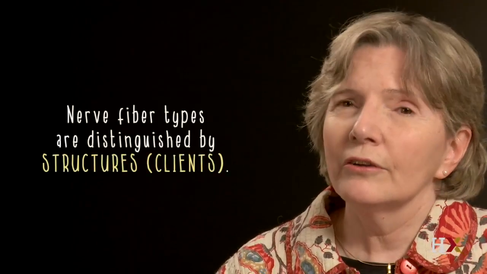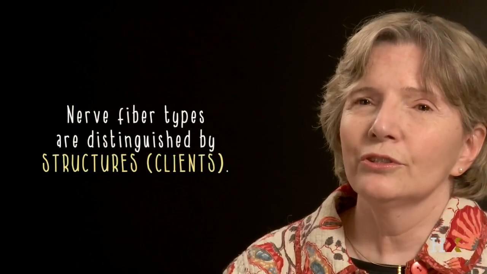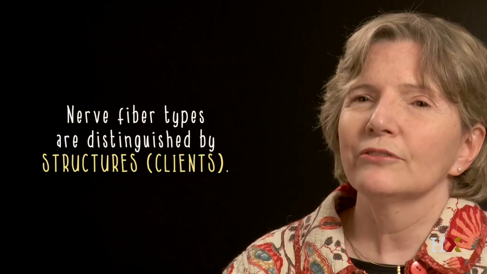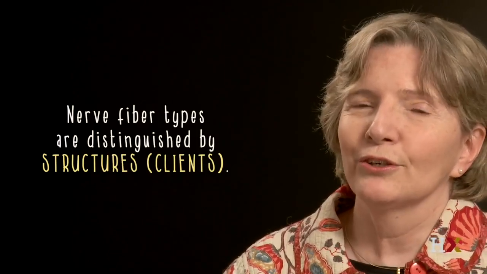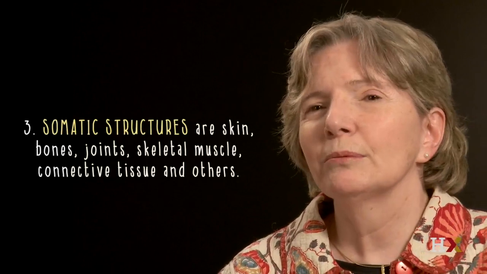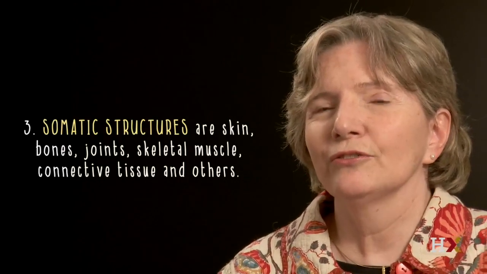And the second cross-cutting division is according to the structures that are innervated, more or less the clients that are served by the nerves. So if we distinguish by structures, we have somatic structures, and those are the things that we normally receive various kinds of signals from.